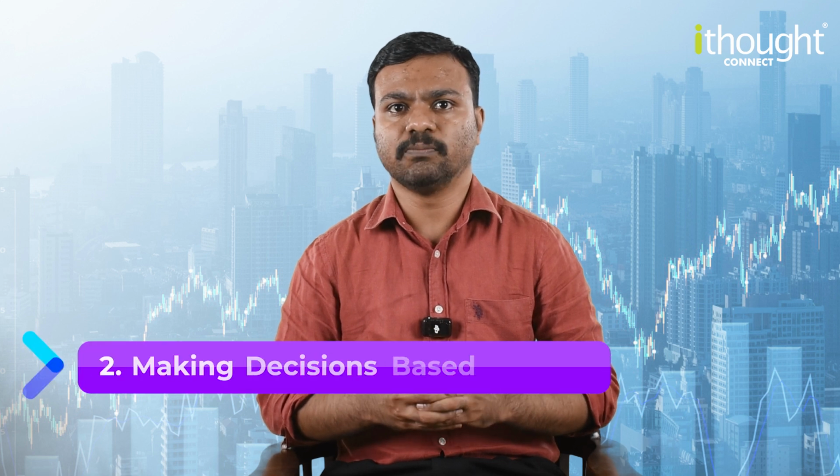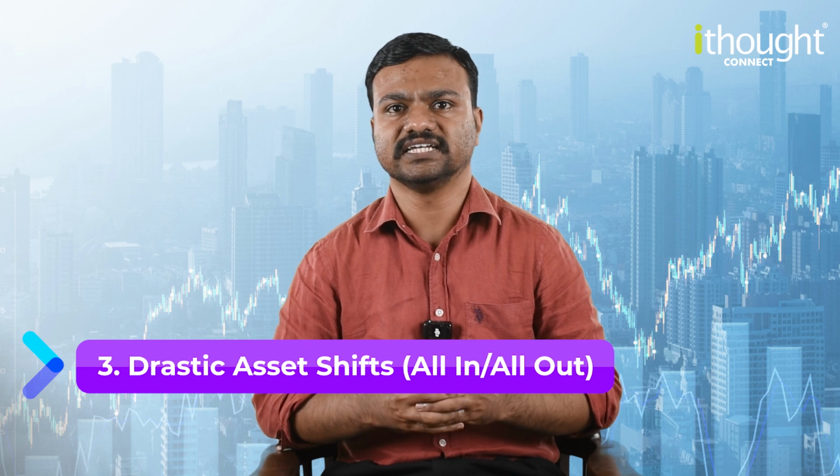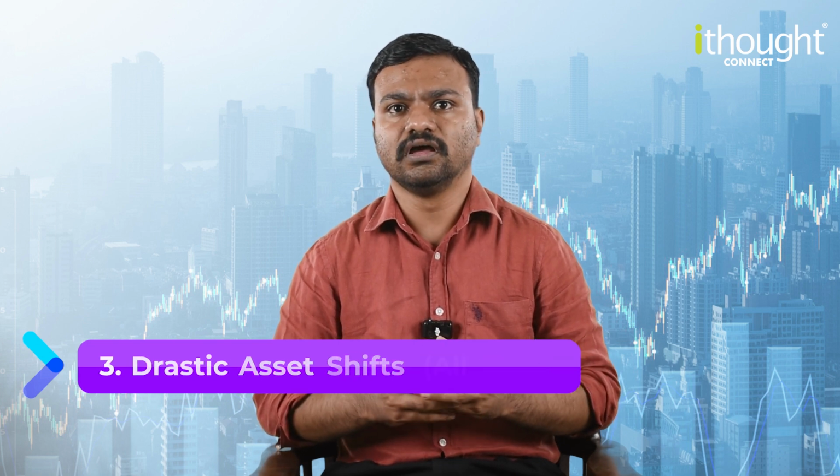The second point is about making decisions based on headlines. News cycles amplify fear, but investment success comes from discipline, not reaction. Focus on long-term fundamentals, not daily headlines. The third point is drastic asset shifts, going all in or all out. Large, sudden shifts in asset allocation increase the risk of locking in losses or missing a recovery. Stay aligned with your financial plan and risk profile.